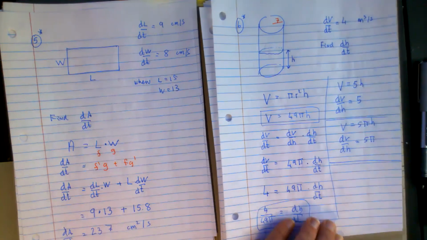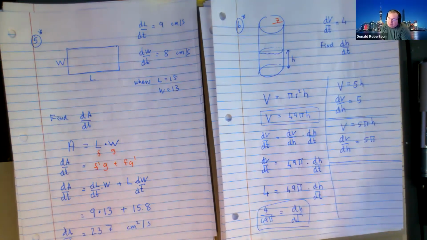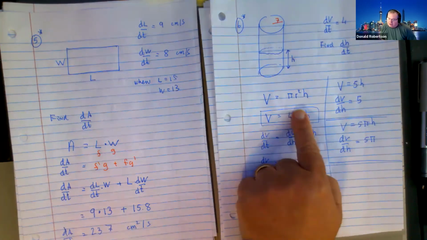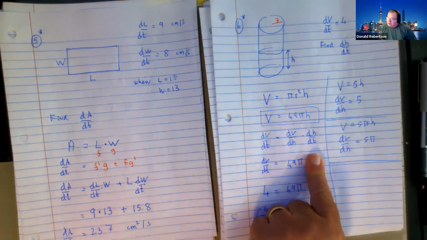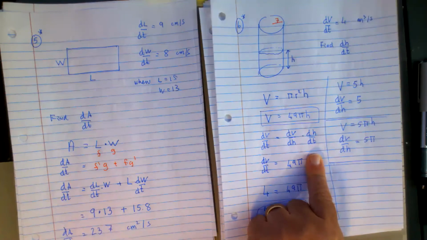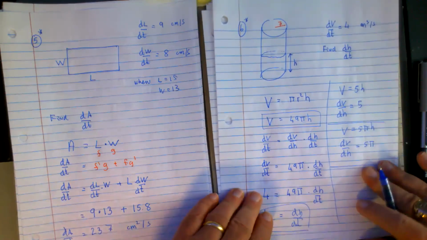Oh, okay. And the 49 pi is just an ugly number, right? Just like 5. It really is just an ugly number. But it's a distracting ugly number, right? Because it makes you think something else is going on. So that's basically 5h. And when you differentiate 5h, then you just get 5. Okay, it's 49 pi h, but when you differentiate it, you just get 49 pi. Okay, thank you. You're welcome.